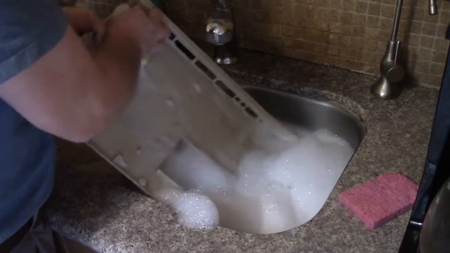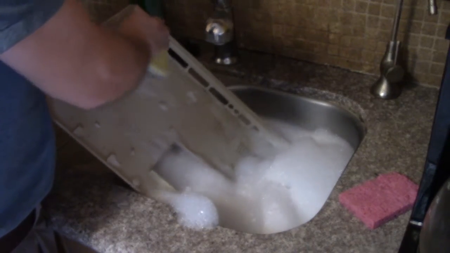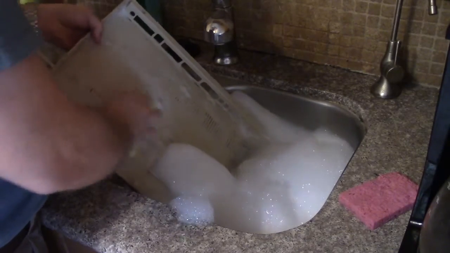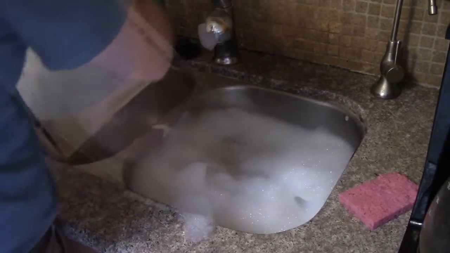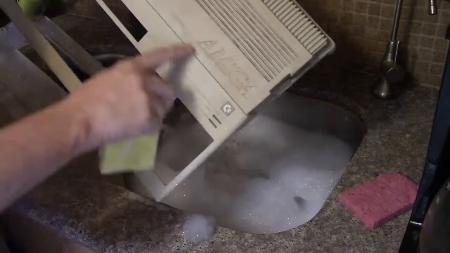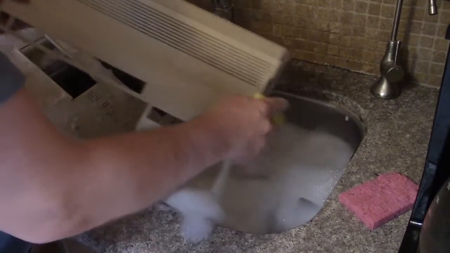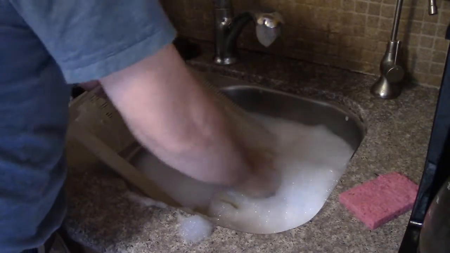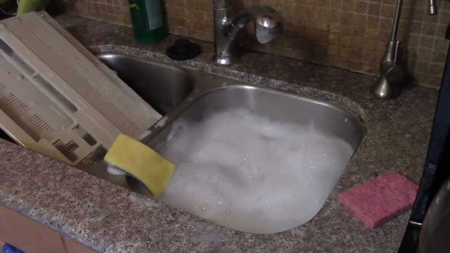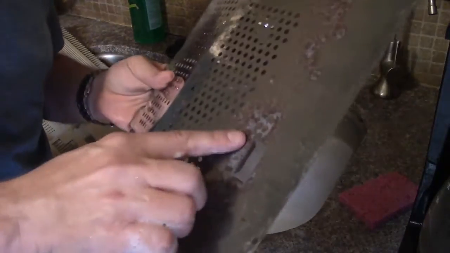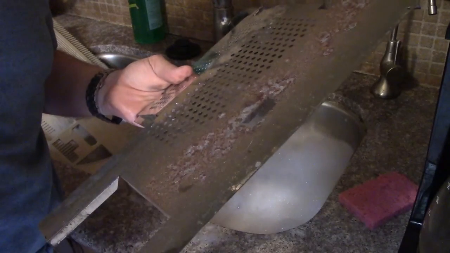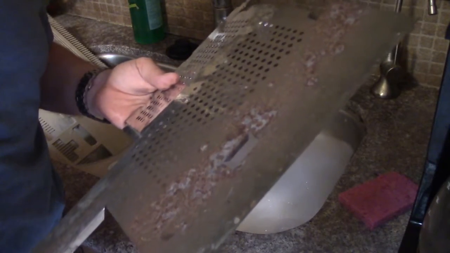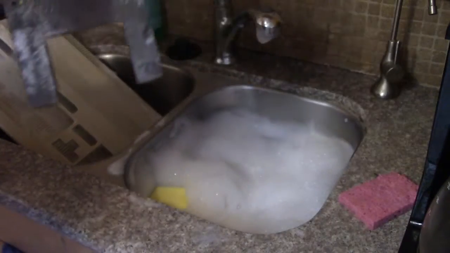Get the insides too, because they get filthy. And then onto the top cover, which is very dirty. Now, the metal shielding is really nasty, and I'm really debating on whether I want to even reuse it, but I'm going to try scrubbing it up, see if I can just get the worst of the corrosion off of here.